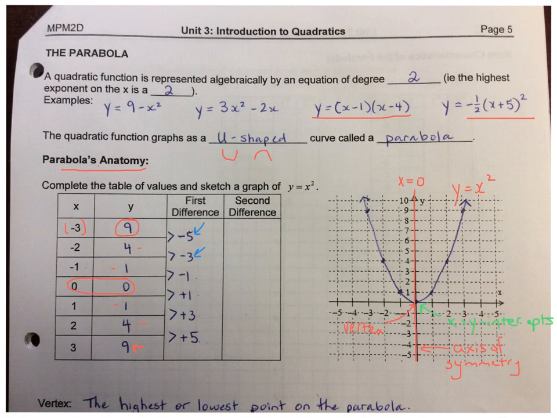So we know with linear relationships, we talked about this oodles last year, that if our first differences are all the same, if we have the same amount every time, provided the x is increasing or decreasing at a constant rate, so these have to go up or down by the same amount every time, then we know we have a linear relationship. So it will be linear if the first differences are constant.